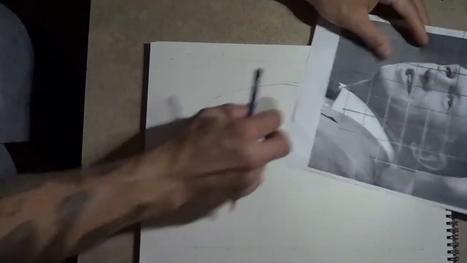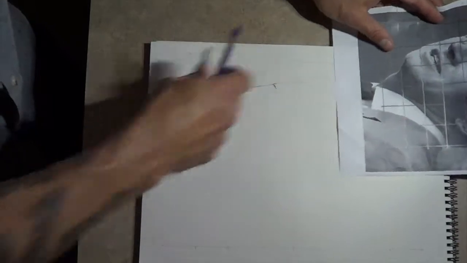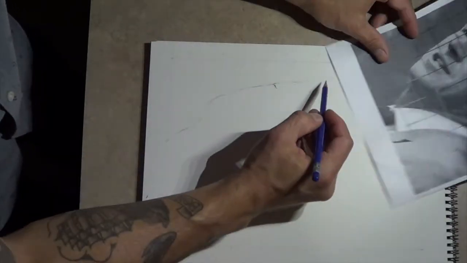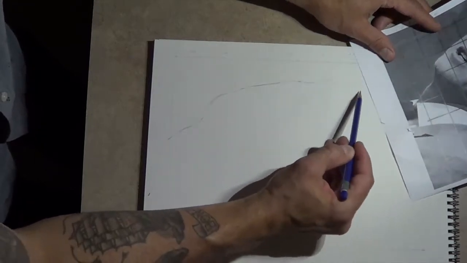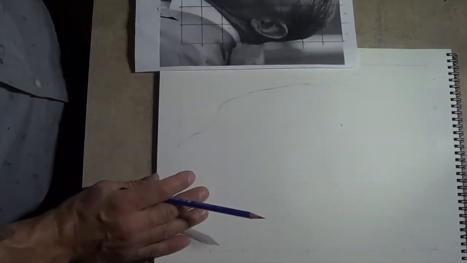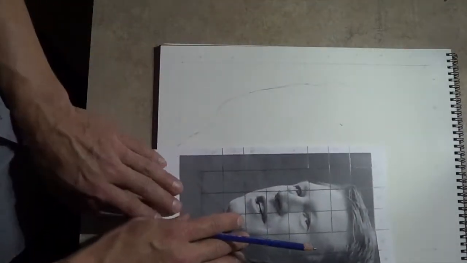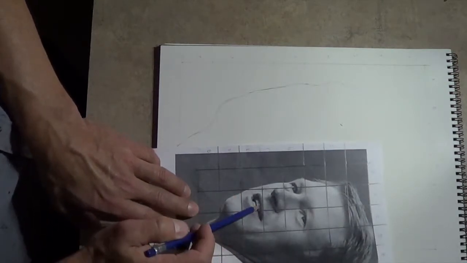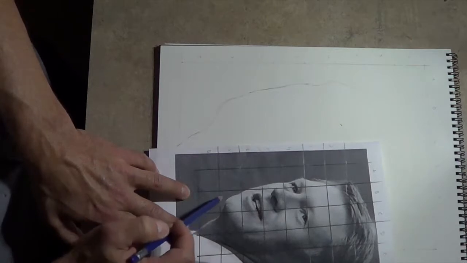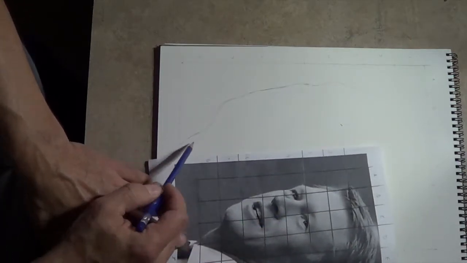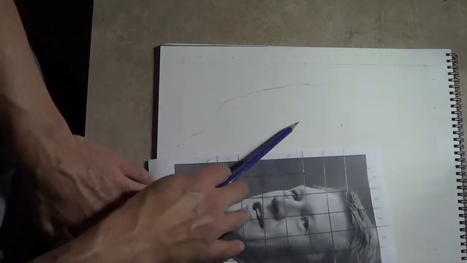That's the beauty of having this grid, it really speeds this process up and makes it quite accurate. So you can see I'm starting to get a relatively similar silhouette here, down from his throat up to there, and also seeing that on my drawing here.